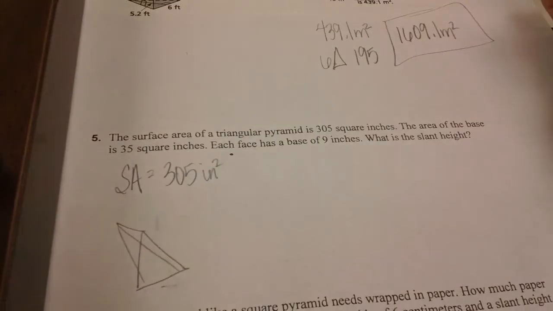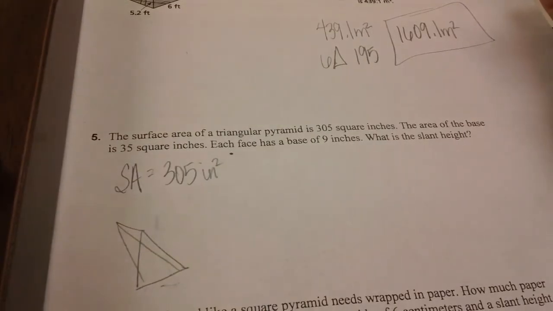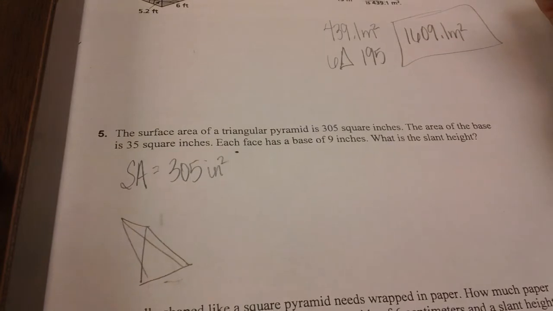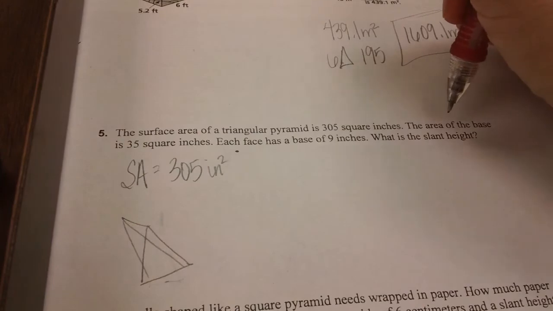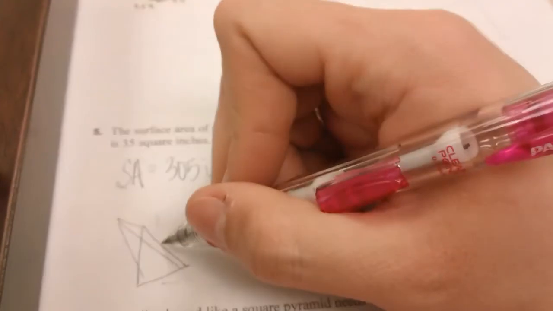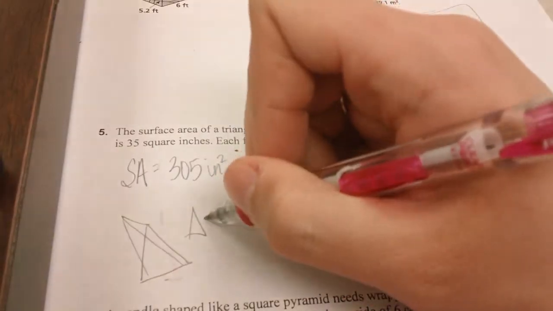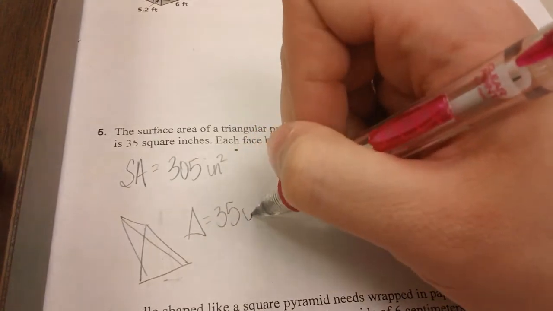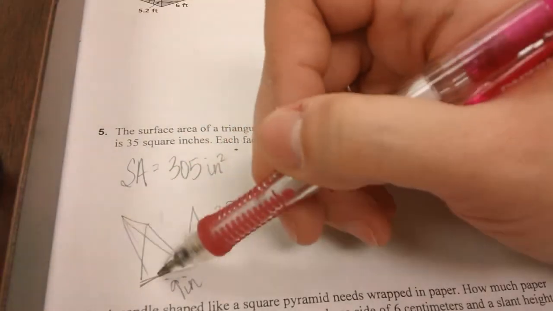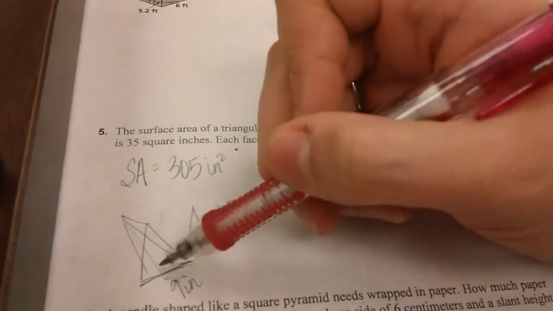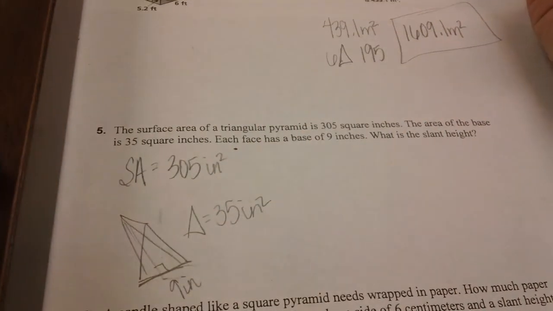Alright, there's my triangular pyramid. Has a triangle for a base and 3 triangles for lateral faces. The area of the base is 35 square inches, so one of the triangles is 35. Each face has a base of 9 inches. What would the slant height be?